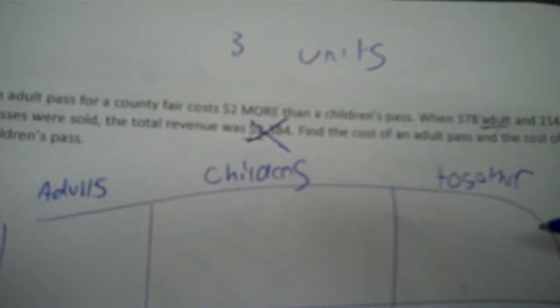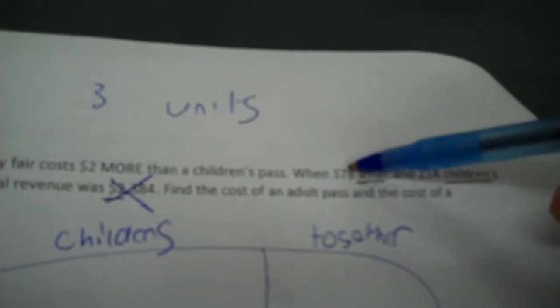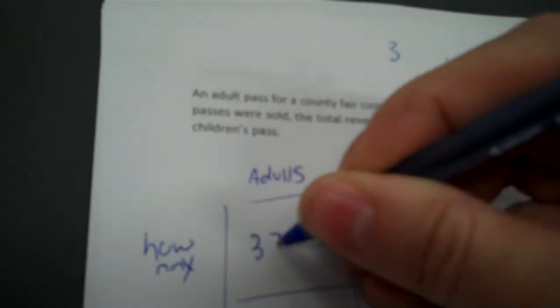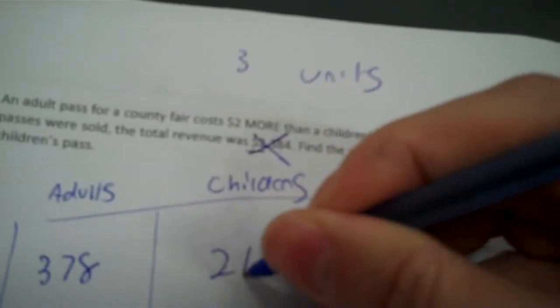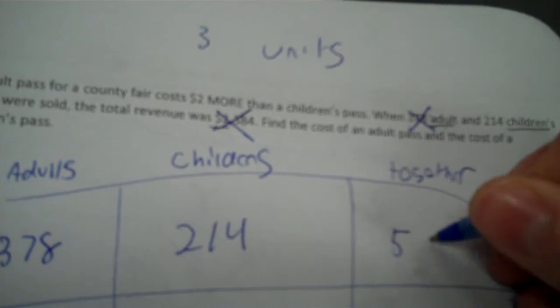Now, go up to the top row. Find me numbers that have nothing to do with money. Well, 378 adult, 214 children. And then you can add those. 378 plus 214 is 592.